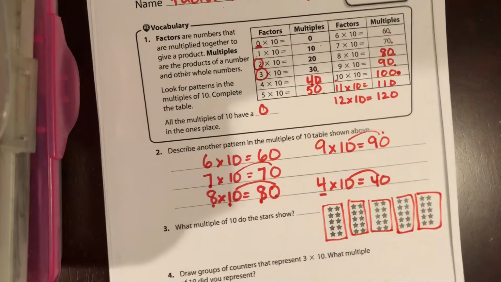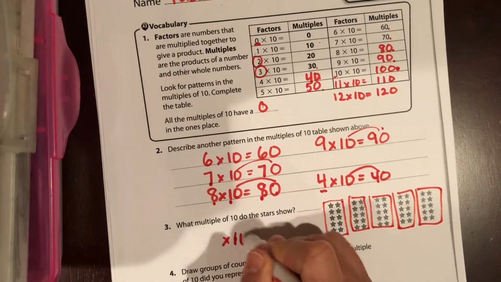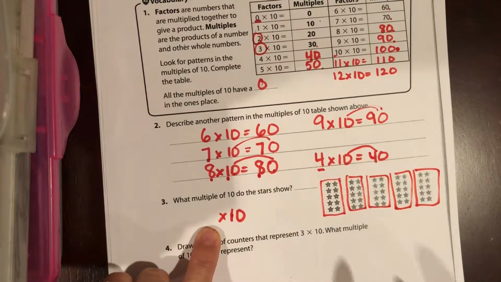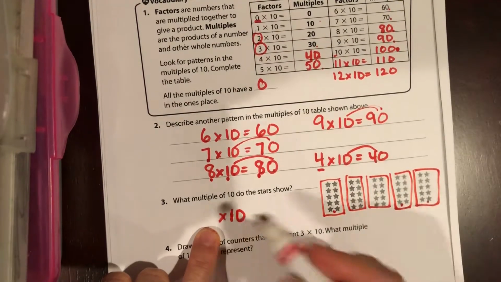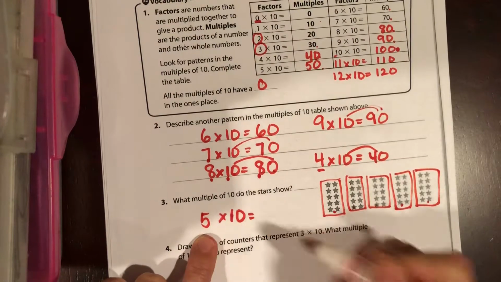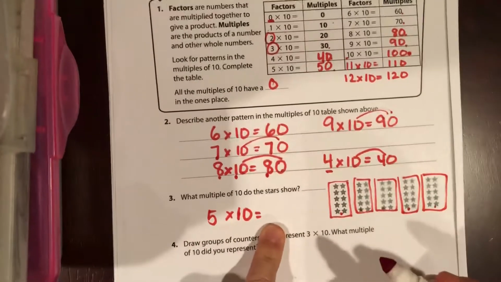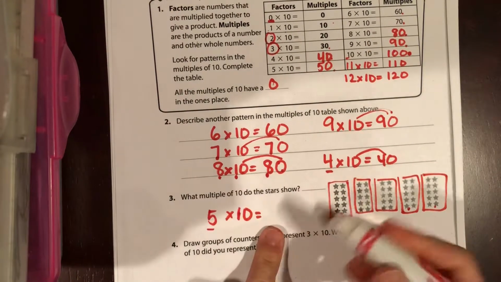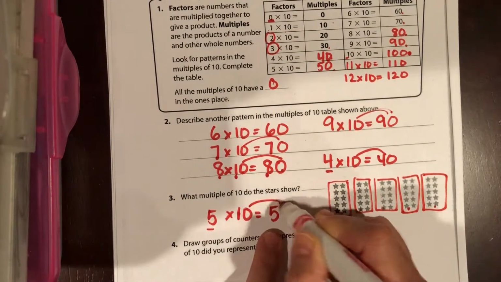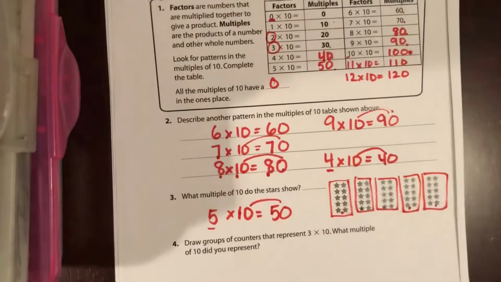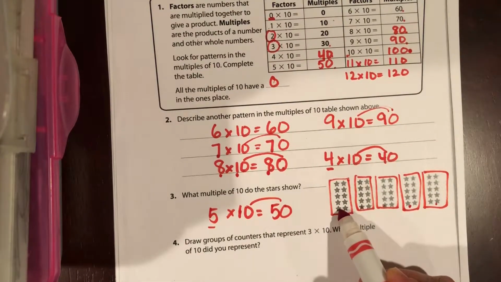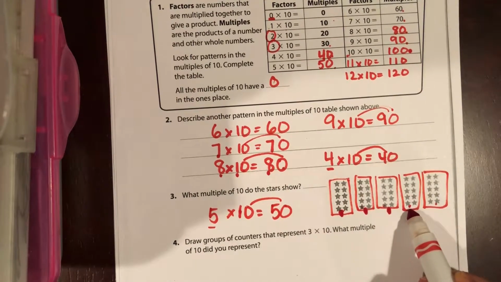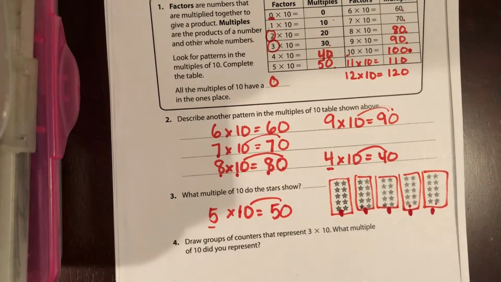So let's write the multiplication problem for it. How many groups of 10 do we have? Write that number right there. We have 5 groups of 10. So I want you to calculate what the product is. So you're going to write this number down and bring the 0 over. 5 groups of 10 is 50, which makes sense. Count with me. 10, 20, 30, 40, 50, okay?